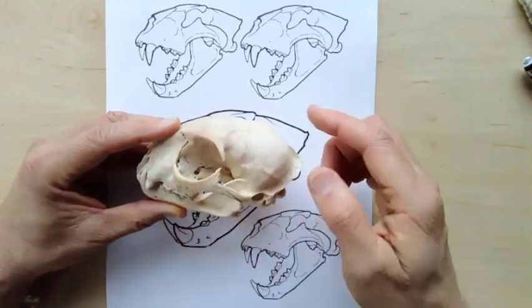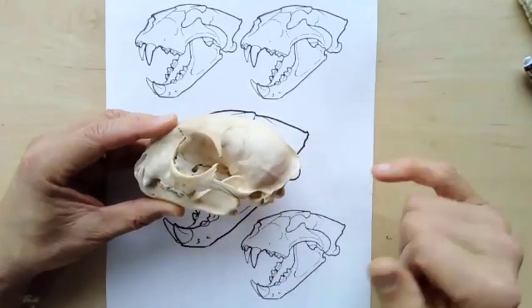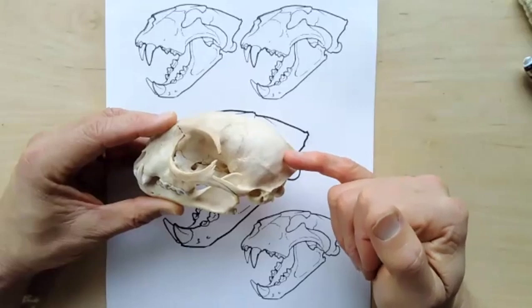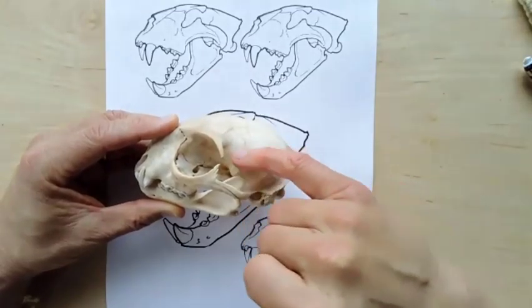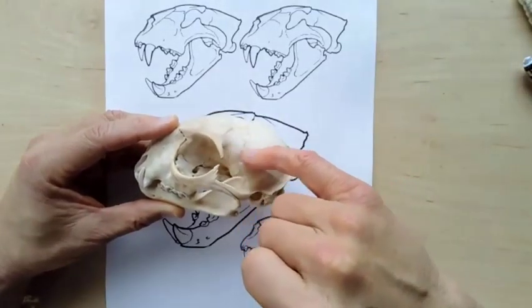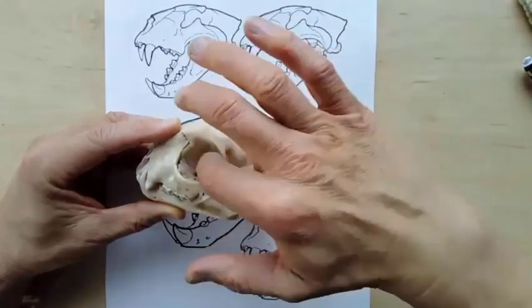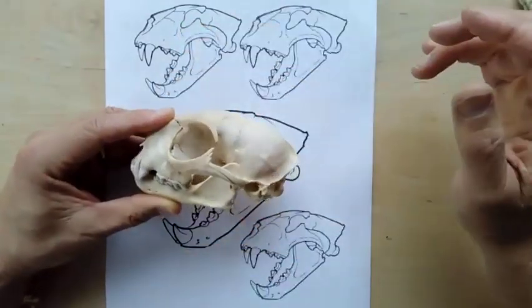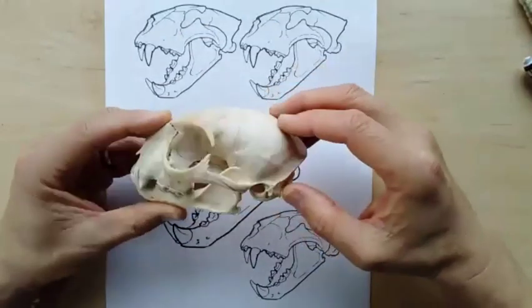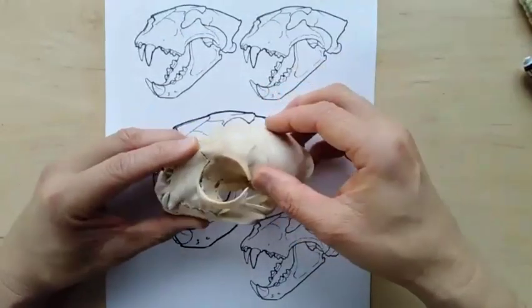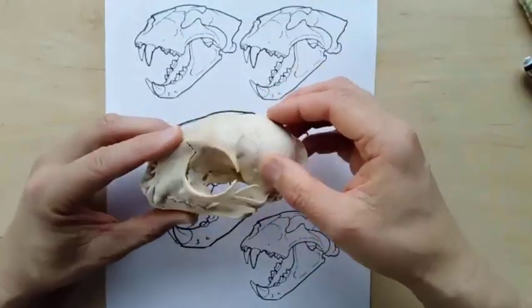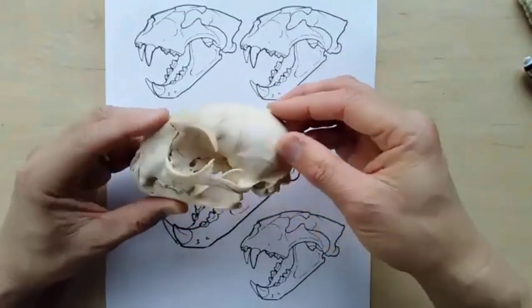And I also want to note the changes in the planes of this. Here's this rounded form up here on the brain case that then drops deep into this eye socket. But when people look at my drawing, I want them to know that this is this big rounded surface.